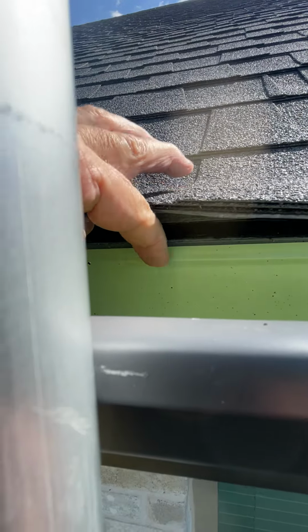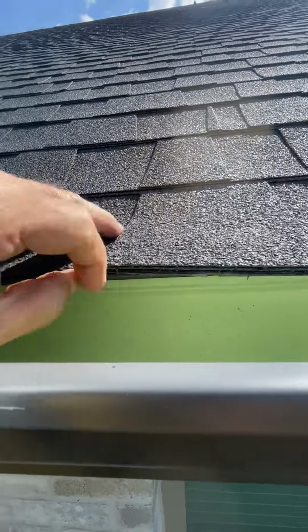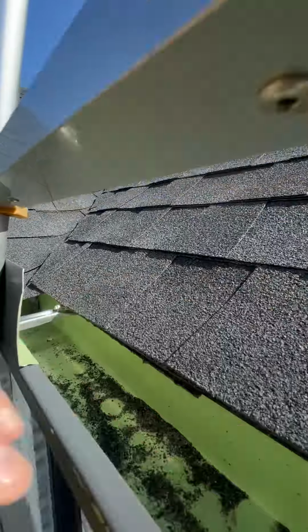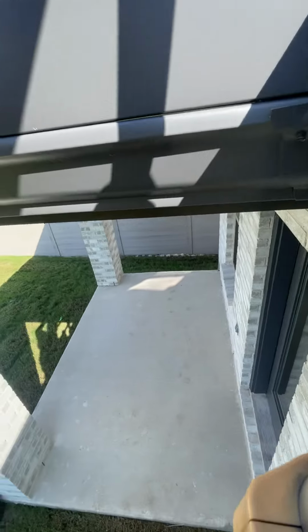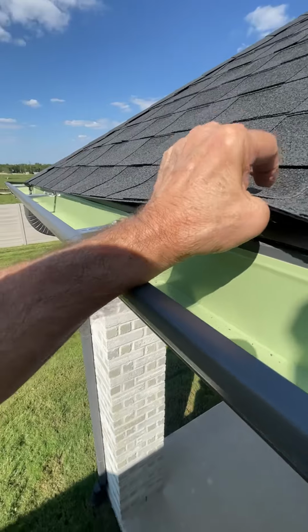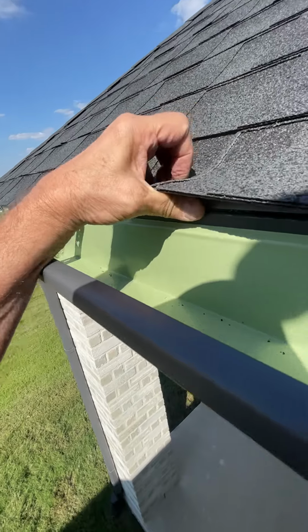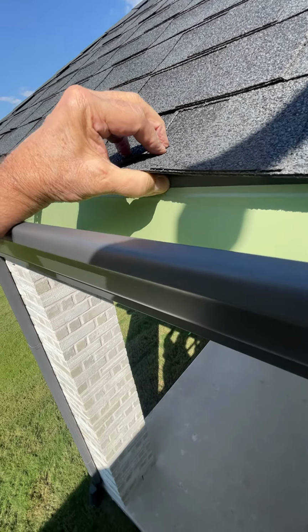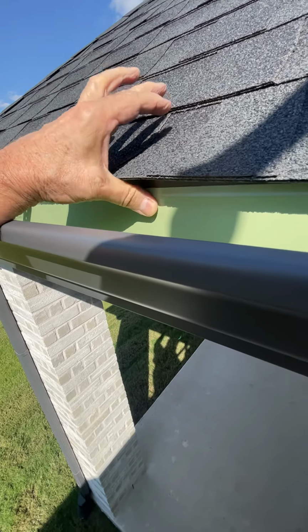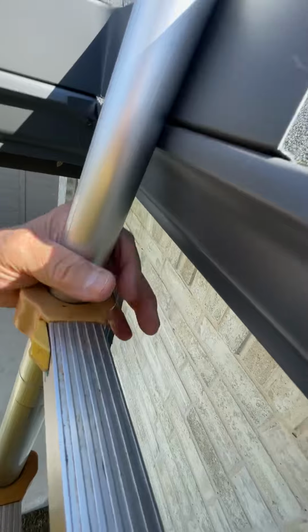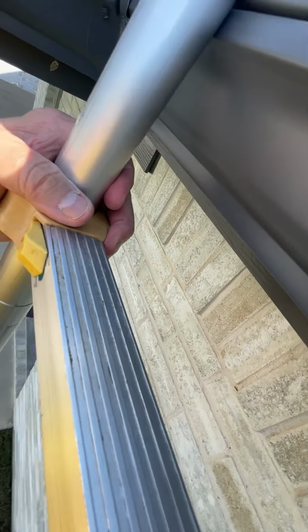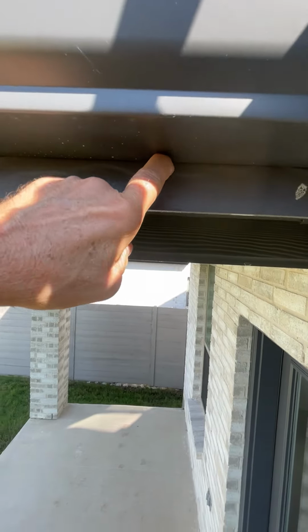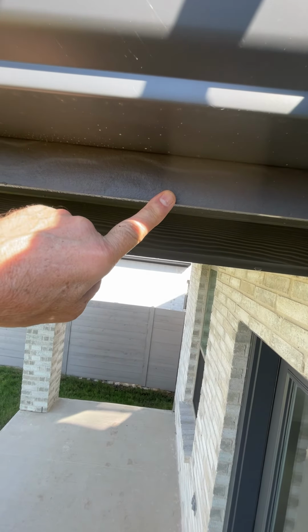Now in turn, the drip edge is supposed to terminate on top of the back of the rain gutter, and it doesn't do that. See if I can find a good example of why it shouldn't do that. But what happens is the water can migrate down between the drip edge and the back of the rain gutter, and it's left with no place to escape but from between the rain gutter and the fascia board.